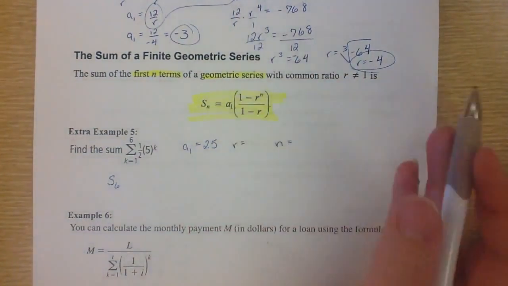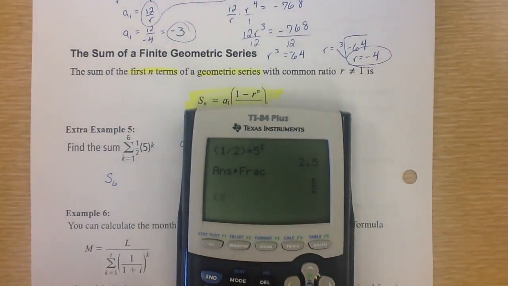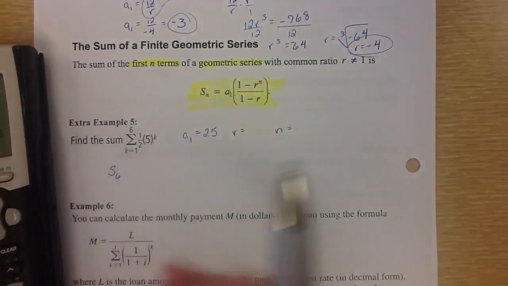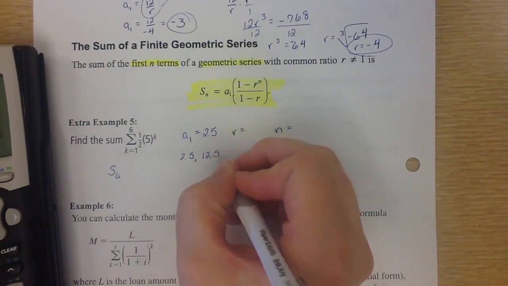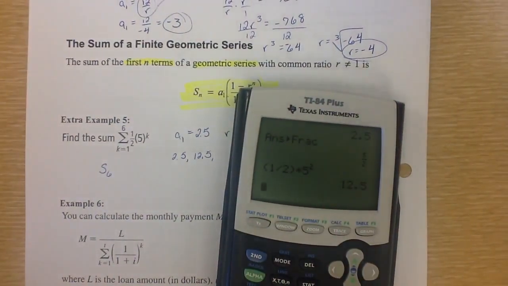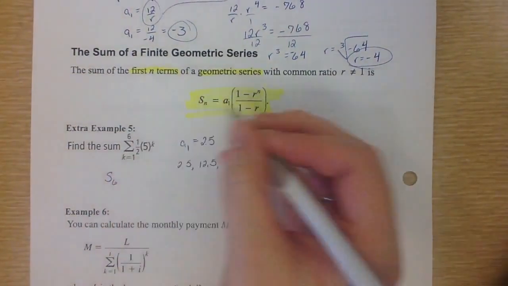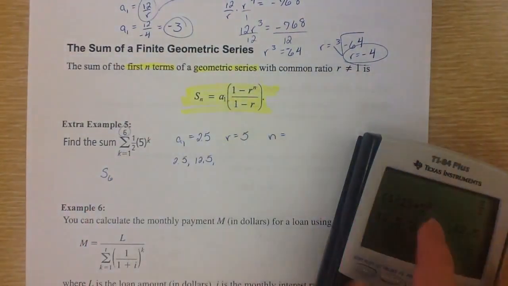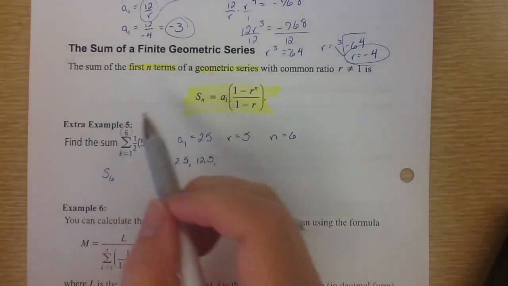My common ratio, then, do we agree my common ratio would be 5? If you're not sure, find the second term. Okay, so our first term was 2.5. Our second term was 12.5, and so forth. So we could take 12.5 divided by 2.5. Our ratio is 5, like we thought it was, the base right there. Common ratio is 5, and my n in this case is 6, because I'm finding a total of 6 terms.